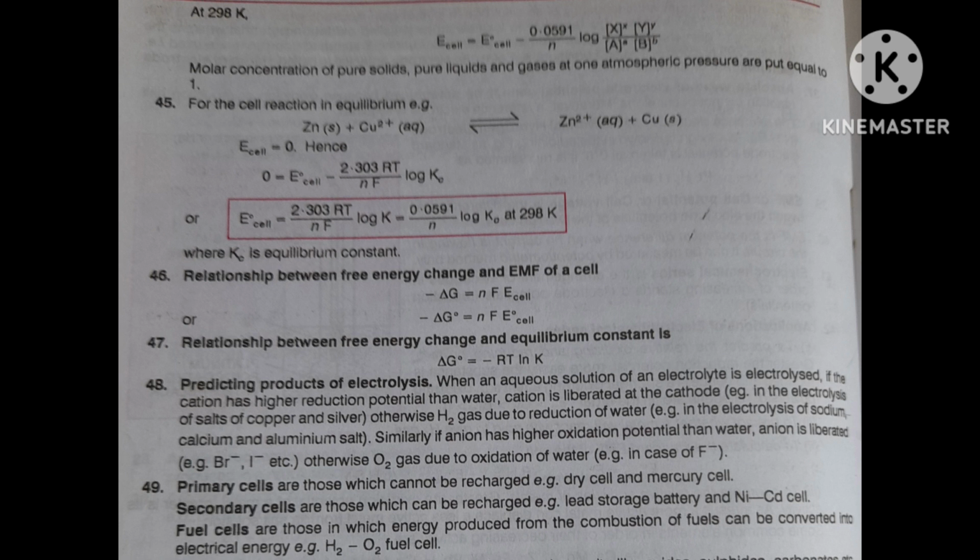I have already discussed that after putting the values of R, T and F, you will get 0.0591. Now E cell is equal to 0. Then what will the standard E cell be? Just reverse it. Standard E cell minus 2.303 RT nF log Kc is equal to 0.